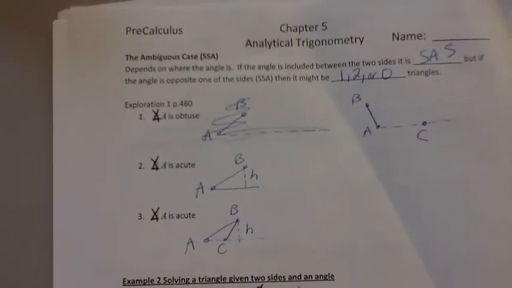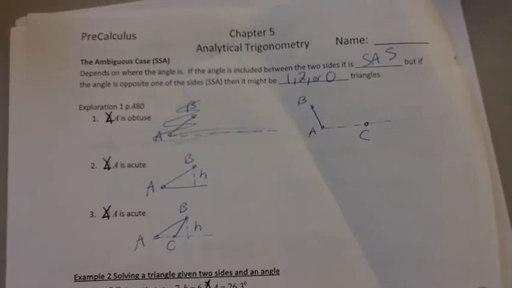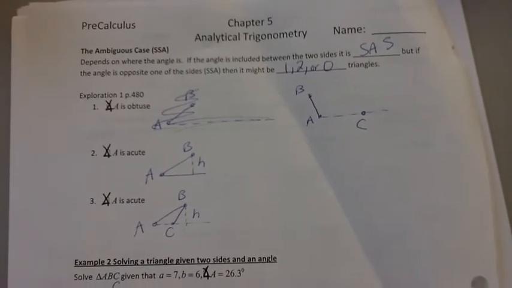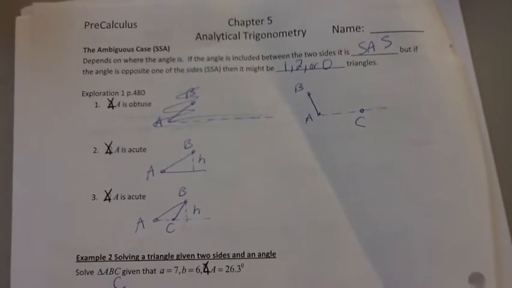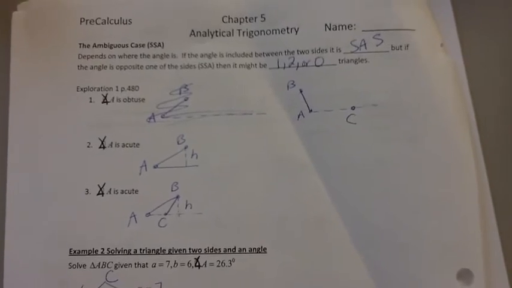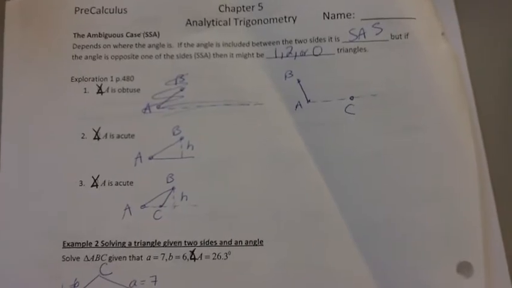All right, now the ambiguous case is when you have a side-side-angle, and it's going to depend on where the angle is. If the angle is included between the 2 sides, you have side-angle-side, and you can use the law of sines or the law of cosines later on for that. But if the angle is opposite one of the sides, then you are either going to have 1, 2, or no triangle.